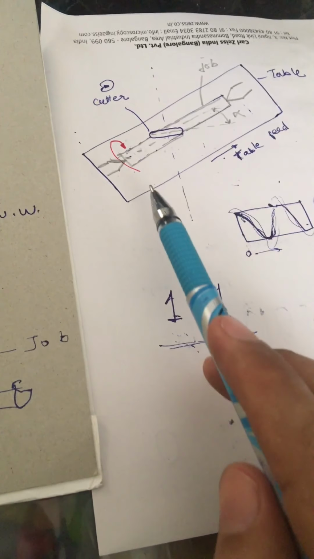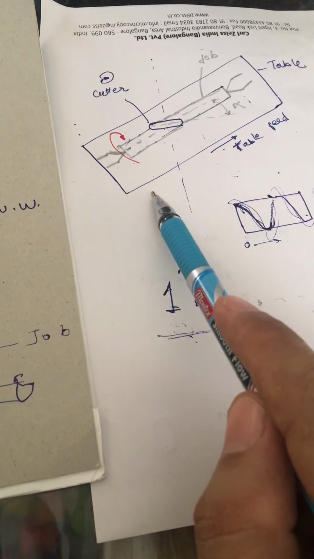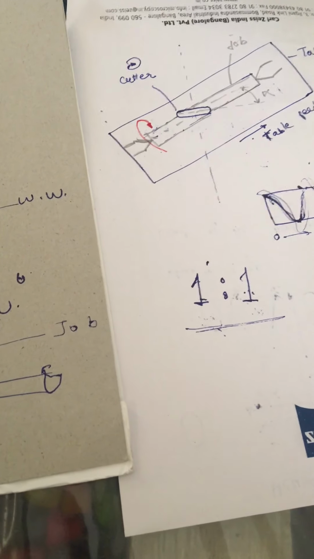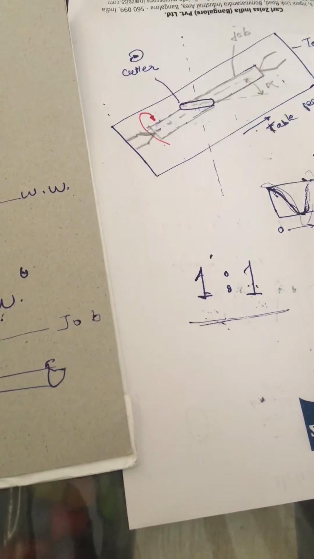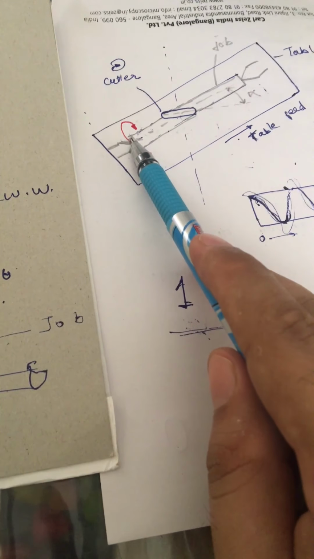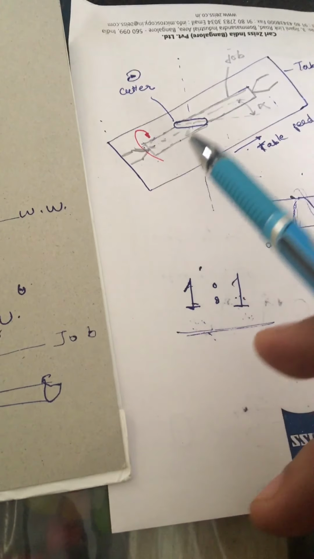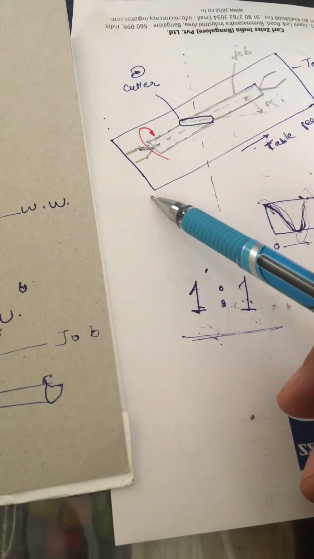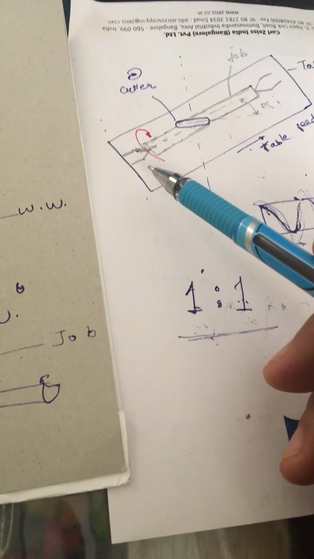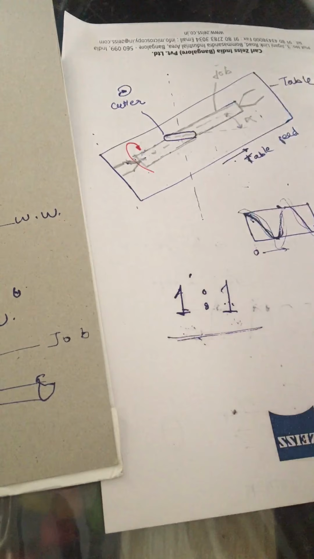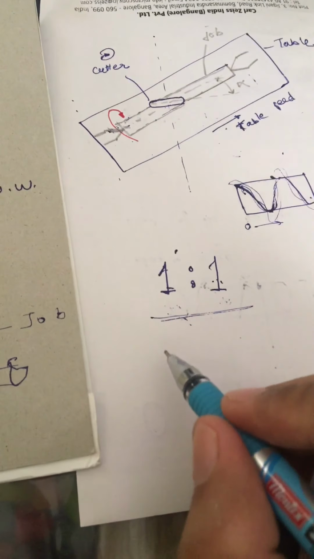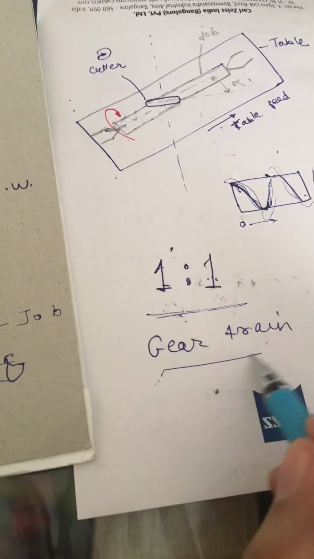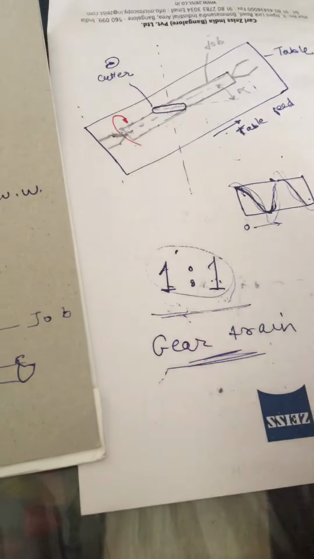It's obvious that the rotation would be given to the table. Now, as you have seen on the milling machine, the table has a feed rod at the bottom, so there is a significant distance between the job and the table, which is way below. So the motion would be transmitted to the table below by some mechanism, generally with the help of gears. So we need to design a gear train to incorporate this. Fine, so how do we do that?